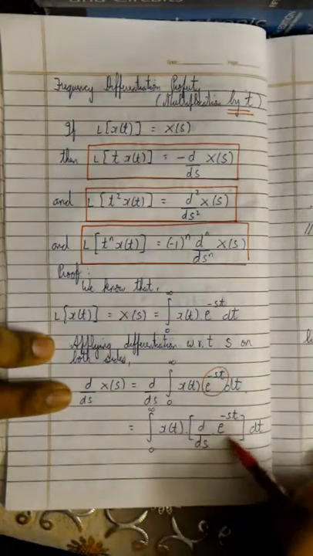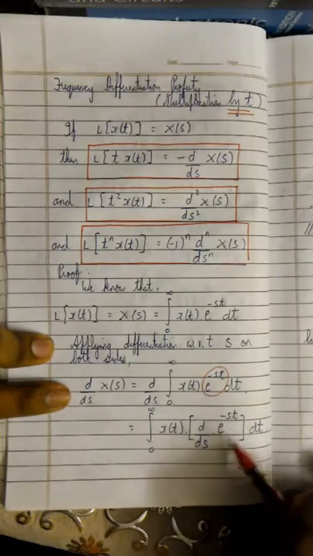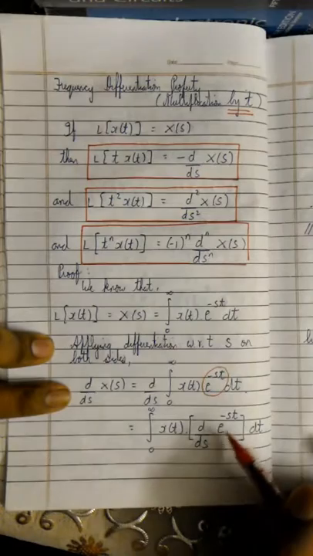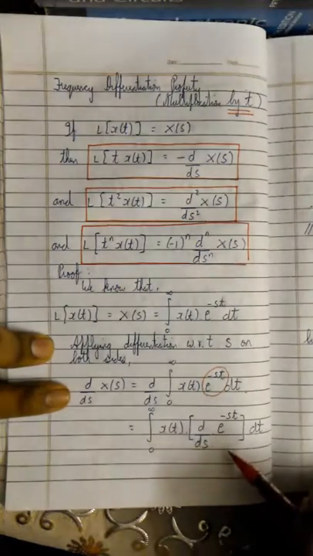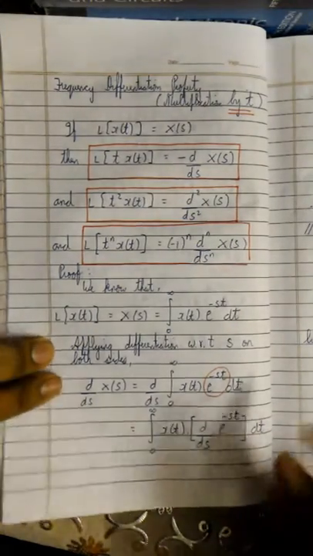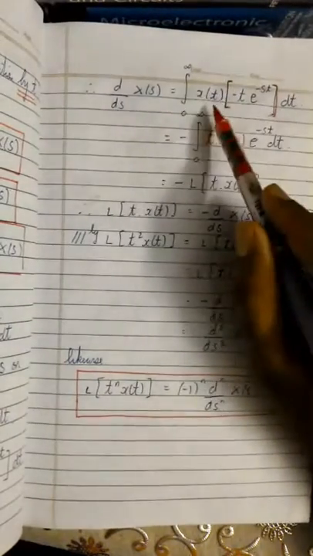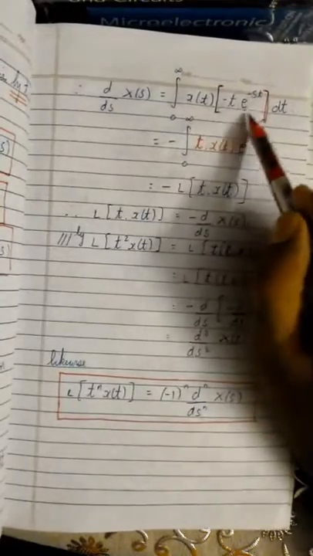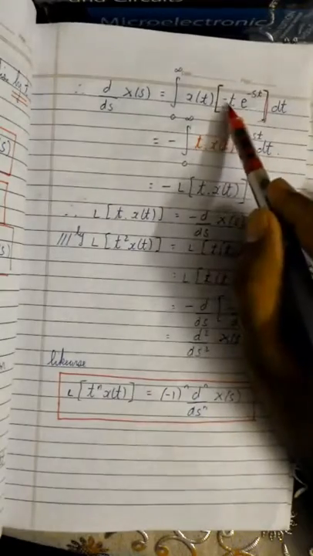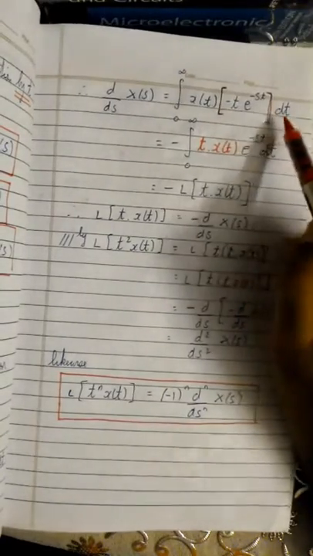What is the differentiation of e raised to minus st with respect to s? Here s is the variable, so the result will be minus t into e raised to minus st. That's what you see here. So d by ds of X of s is equal to the integral from 0 to infinity of x of t into minus t into e raised to minus st dt.